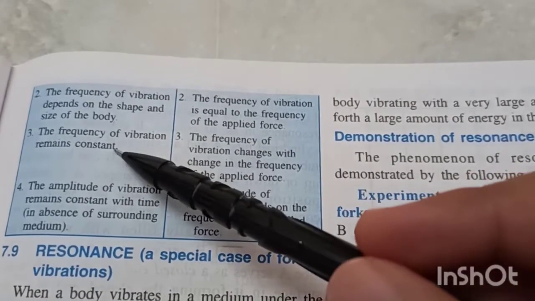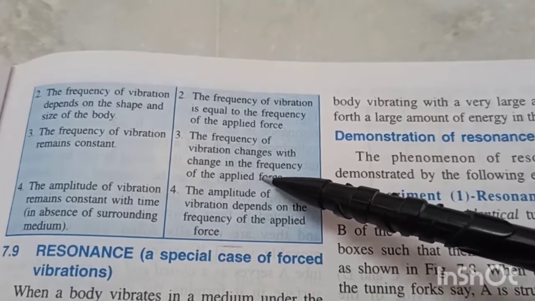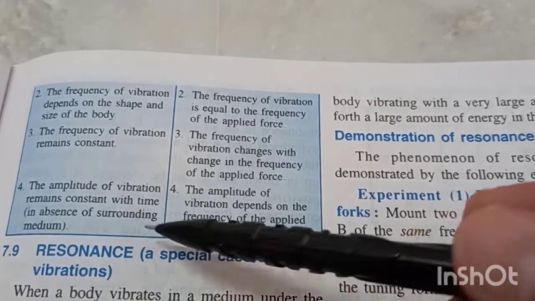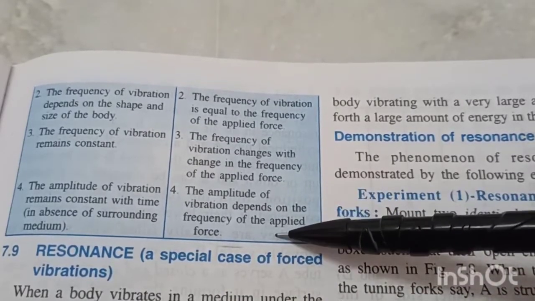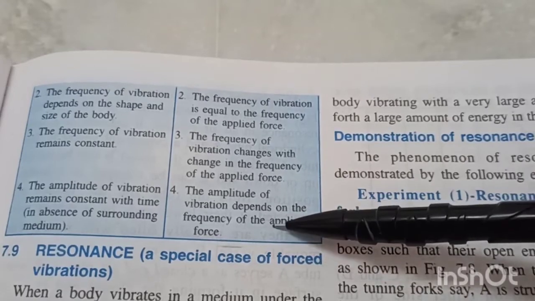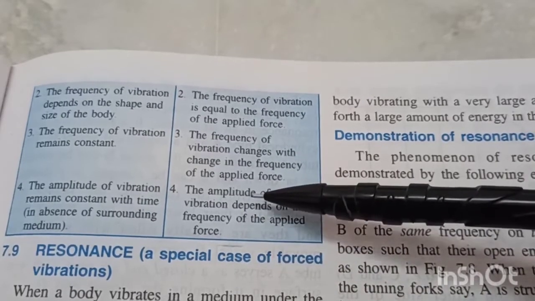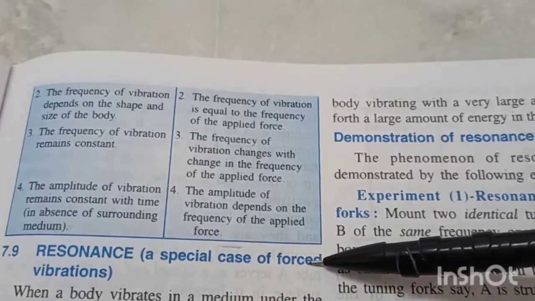Here the frequency remains constant, and here the frequency can be changed depending on the applied force. Here the amplitude remains constant, assuming that it is in vacuum. And here the amplitude actually depends on the frequency of the applied force. If the frequency of the applied force matches the natural frequency of the object, then the amplitude is maximum, and such a special case of forced vibration is called resonance.